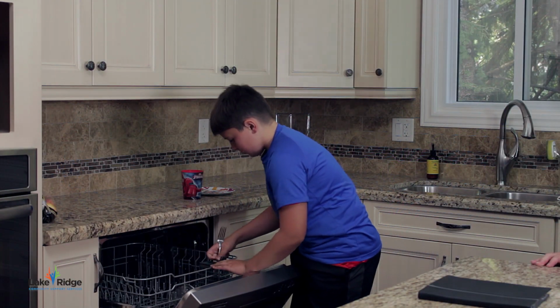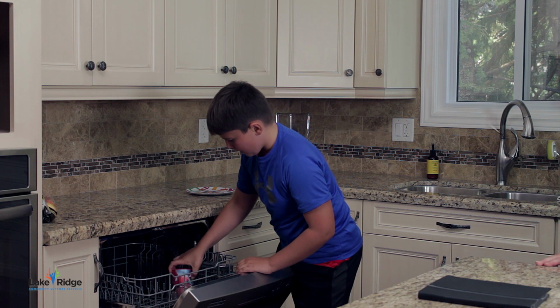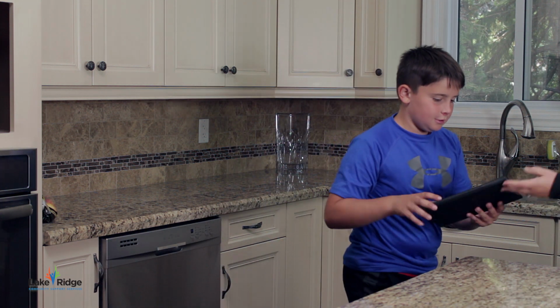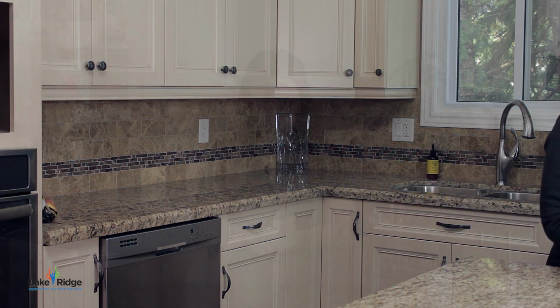As you can see in this example, Liam completed the task of loading the dishwasher, which is the desired behavior. His mom provided him with praise and access to the tablet to motivate him to complete the task again in the future. Let's look at another example.